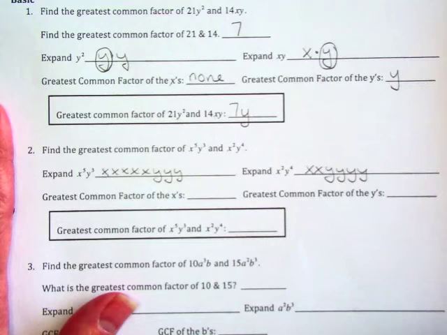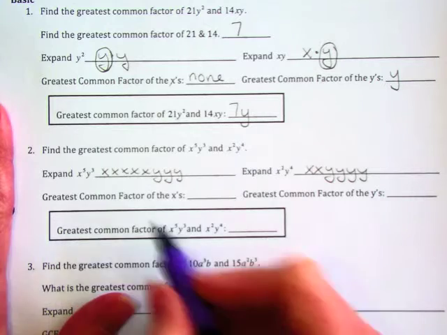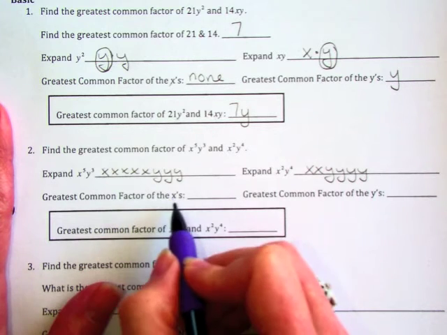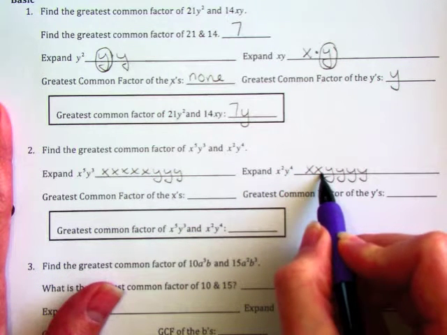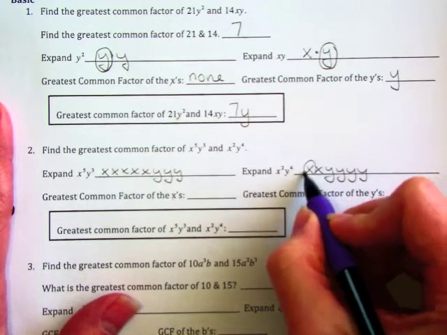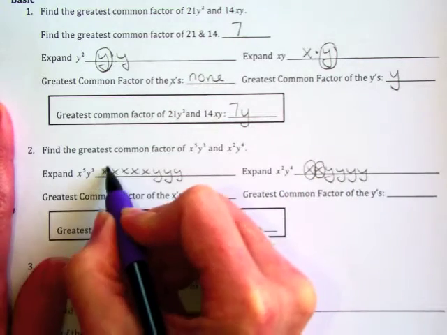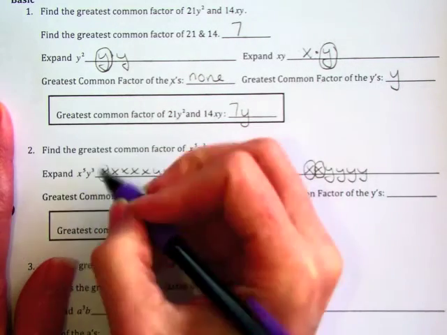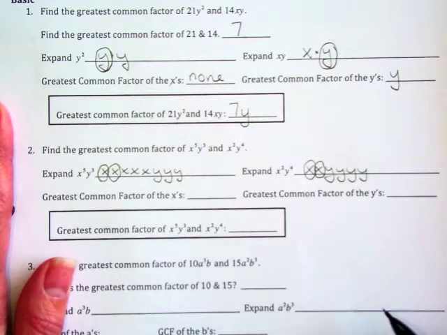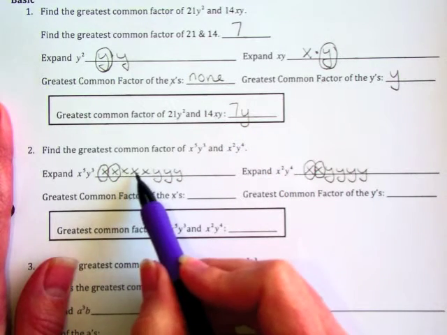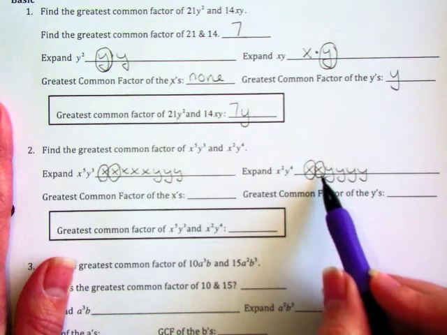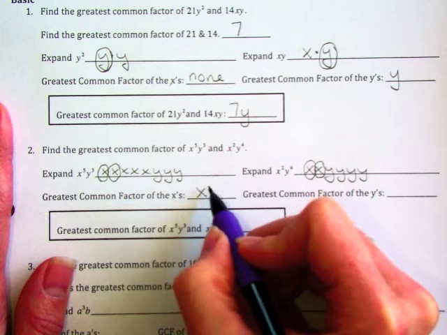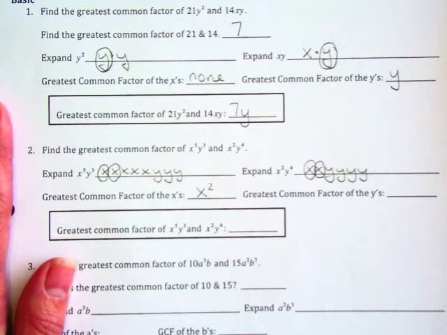To find a common factor, I have to figure out the biggest amount of factors they have in common. Looking at the x's, here there's 5, here there's 2. The biggest amount they have in common is 2 x's. I can circle 2 x's over here. That's the largest amount they have in common. I can't circle any more of these 5 because then I'd have to make circles of x's on the right, and I don't have any more to circle. So there's 2 x's, or an x squared, that they have in common.